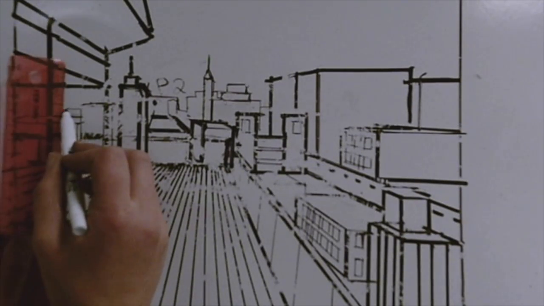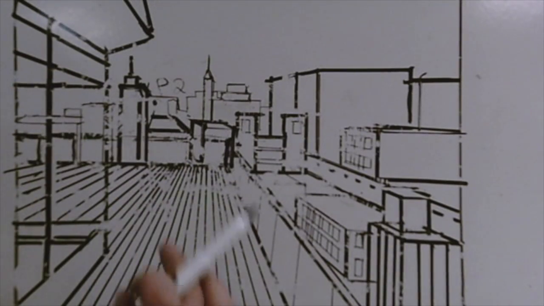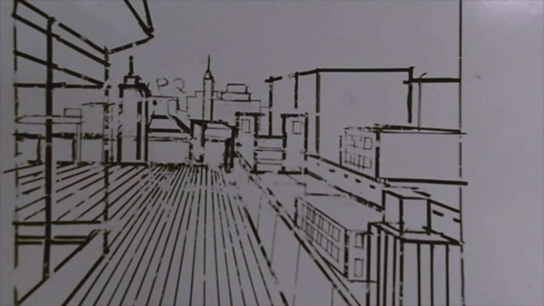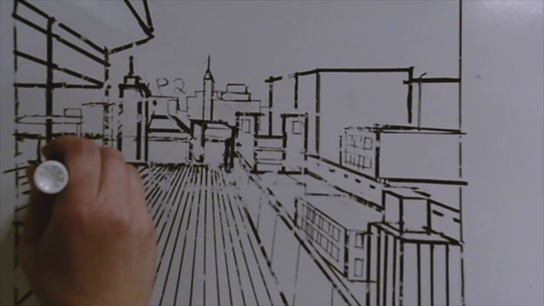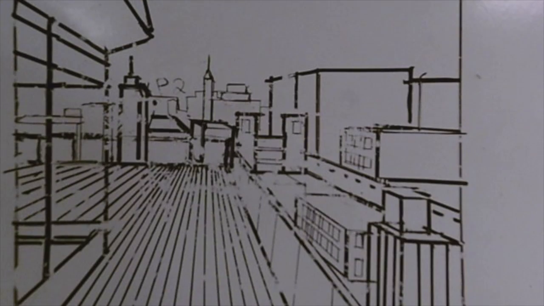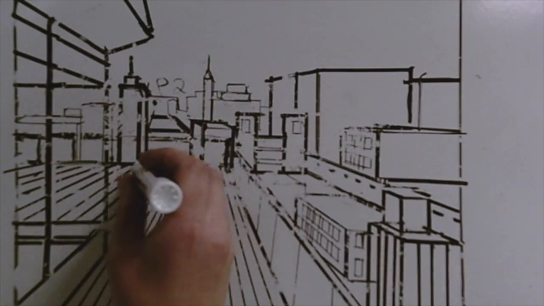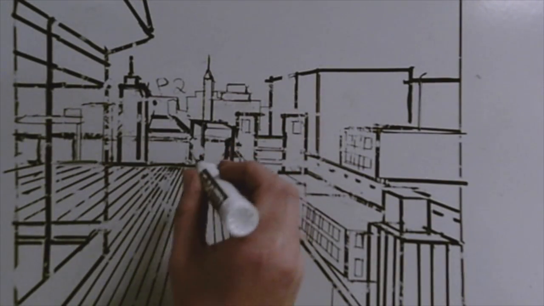But remember, I'm working with the whiteboard markers, and those will start to wipe off if I put a lot of detail on them and if I use a ruler on top of them. So now I'm just darkening my lines. You don't have to do this, just so you can make sure you can still see the drawing.